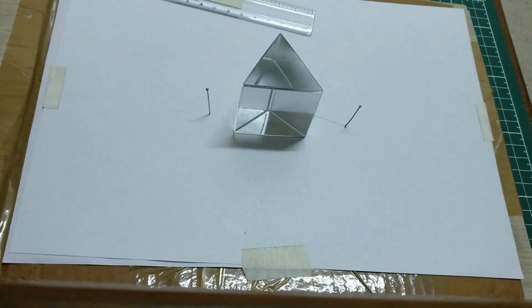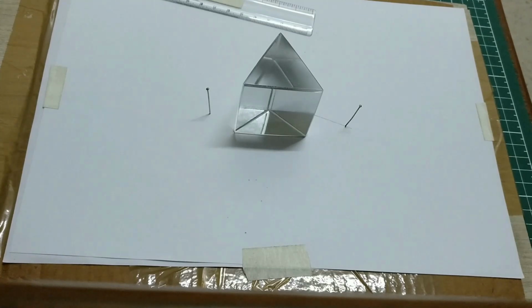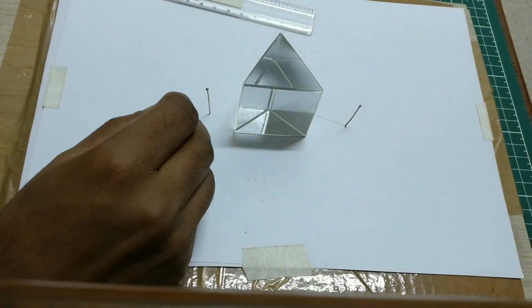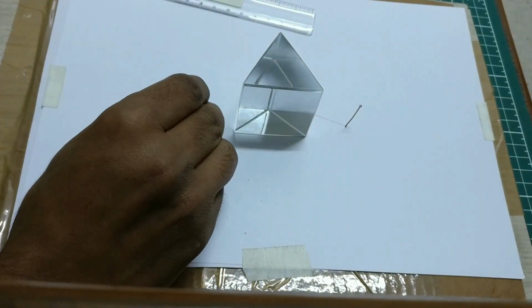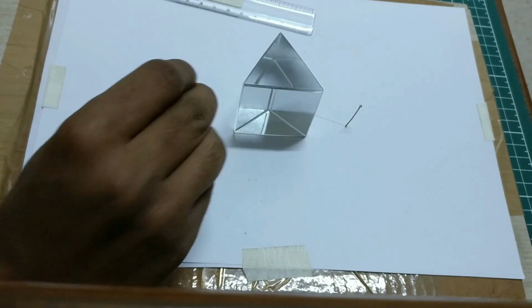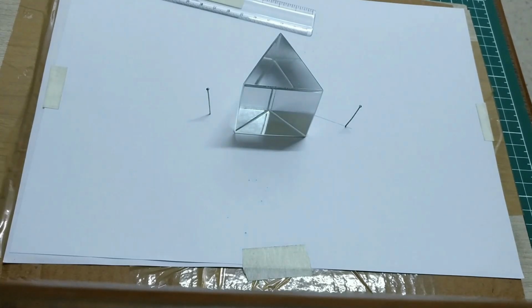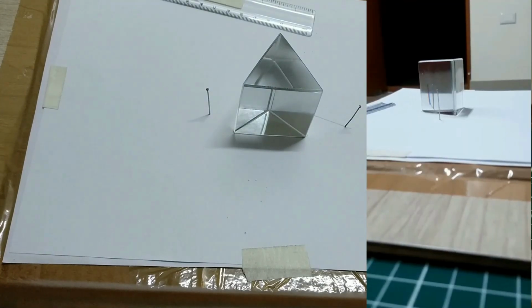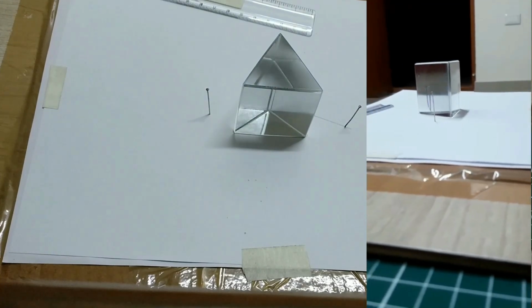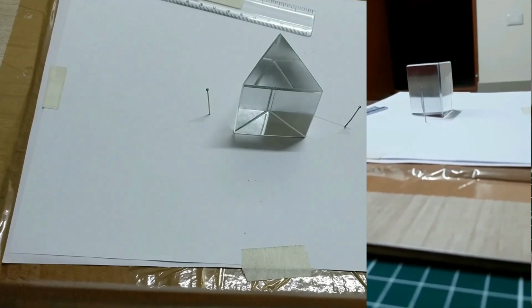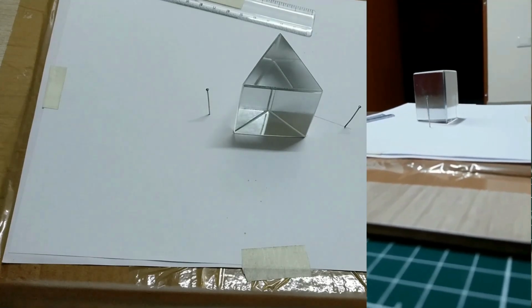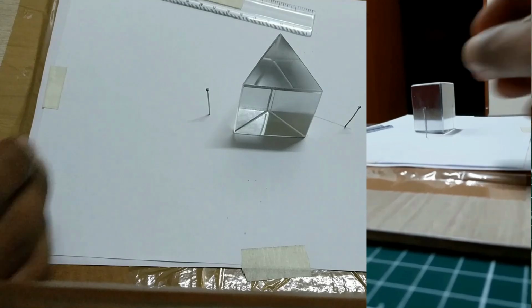That's the next thing I do. Right, so we have the view. You can see that the three are collinear. Okay, they are in the same straight line.